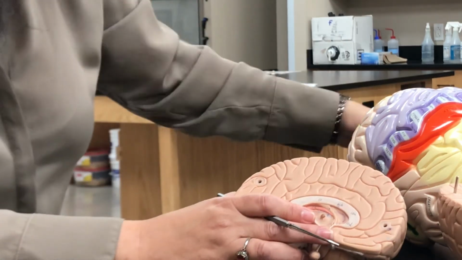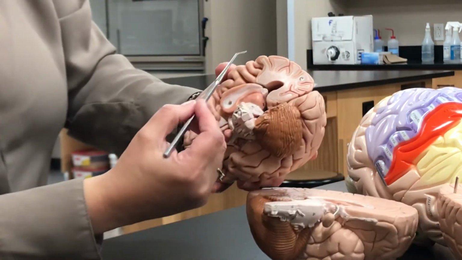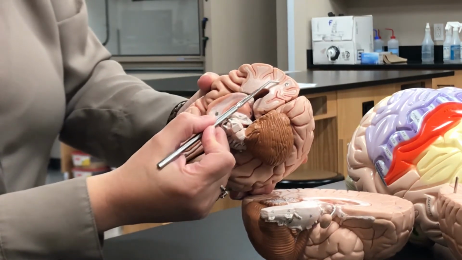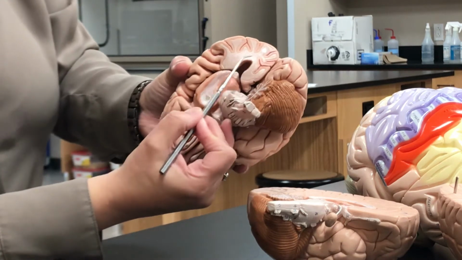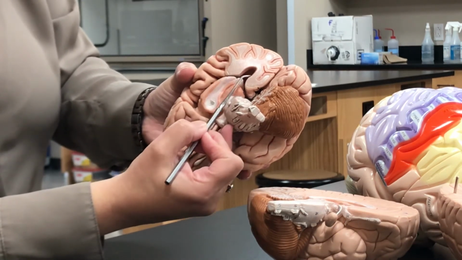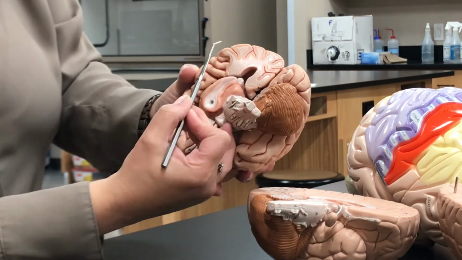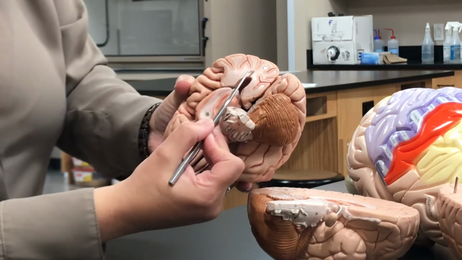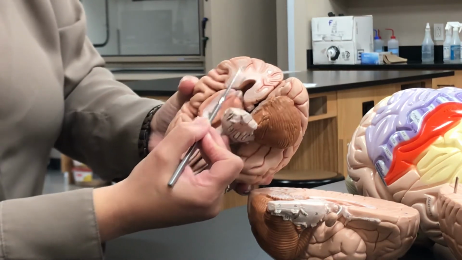Let me show you here that you can see the cortex is a very thin, millimetric area that has the gray matter, and inside we have white matter. The white matter is formed by the myelinated axons of the motor neurons, and the gray matter is formed by the cell bodies and dendrites of the motor neurons.